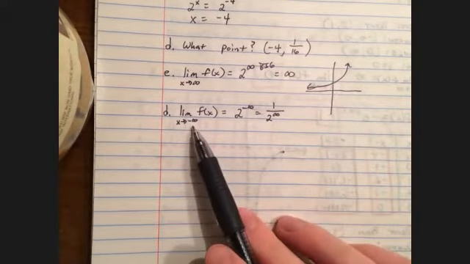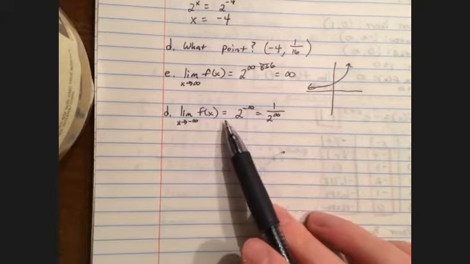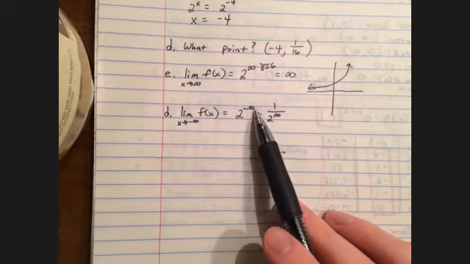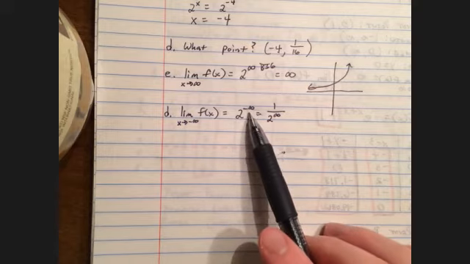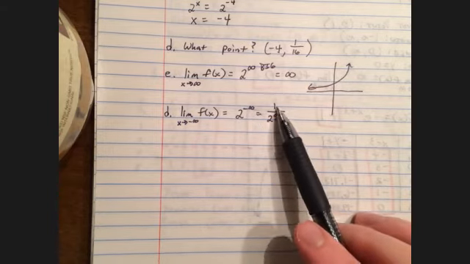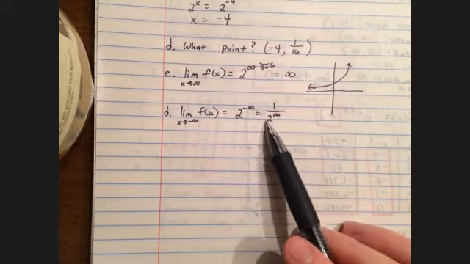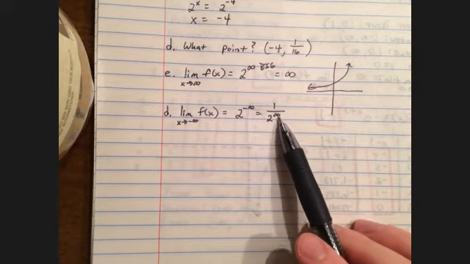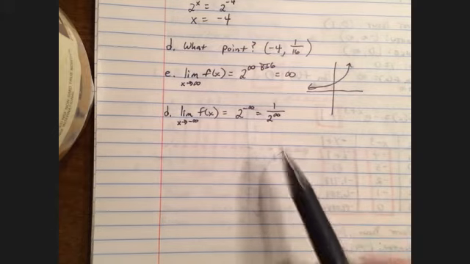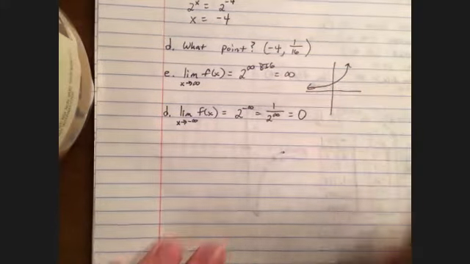But the negative infinity one's the more interesting one. If we're saying plug negative infinity in place of the x, you're saying what's 2 to the negative infinity, which is the same thing as 1 over 2 to the positive infinity, which means our denominators are getting really big. So you're talking about 1 over a really big denominator, which is 0.